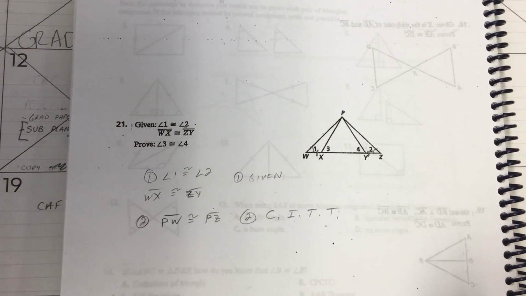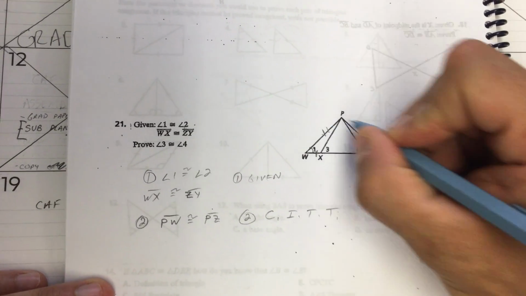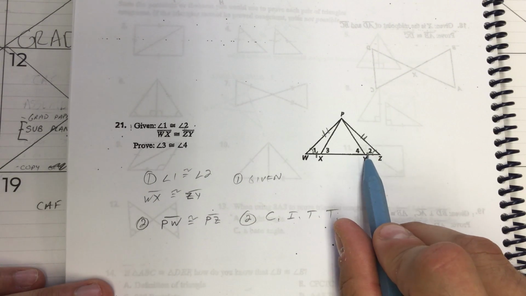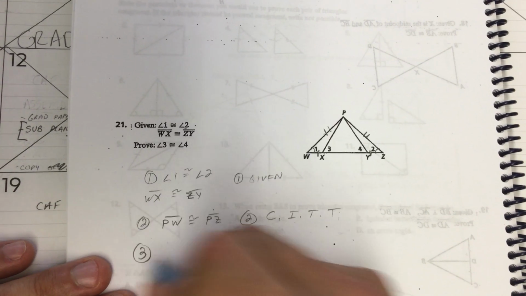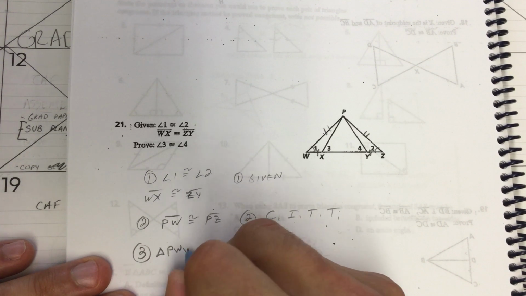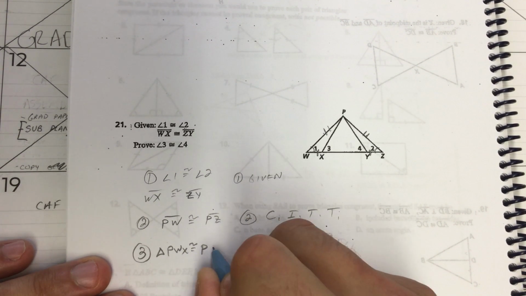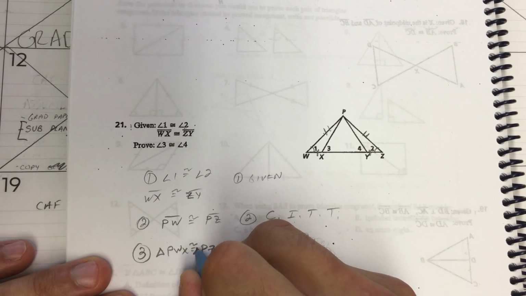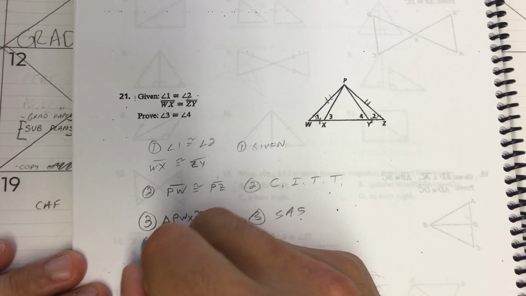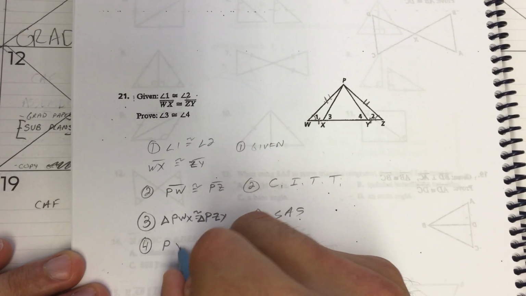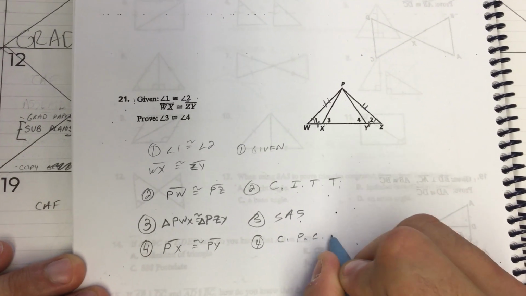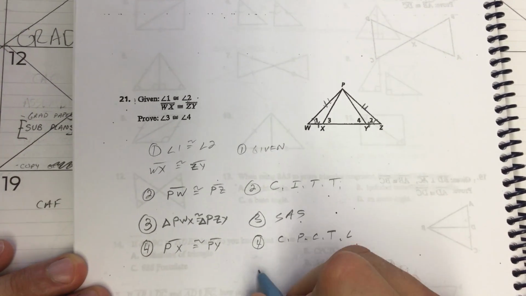We did that last week, specifically on Thursday, right? So right here, double tick, right there, double tick. Look at what we have. Side, angle, side. Oh, snap. So specifically, that means triangle PWX is congruent to triangle PZY. Don't forget the triangle, old man. Check, check, check. And then, four-stepper, that means PX is congruent to PY. Why? Because of CPCTC. Corresponding parts of congruent triangles are congruent.